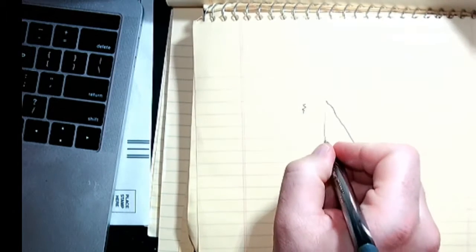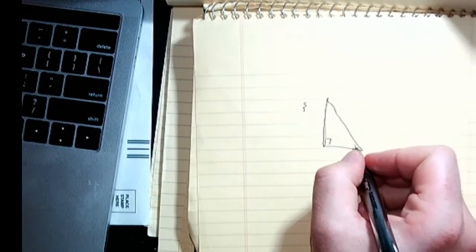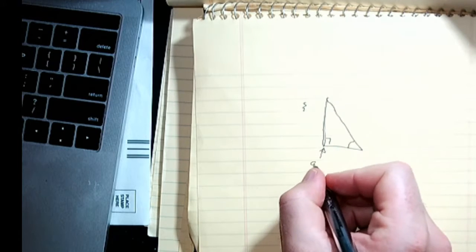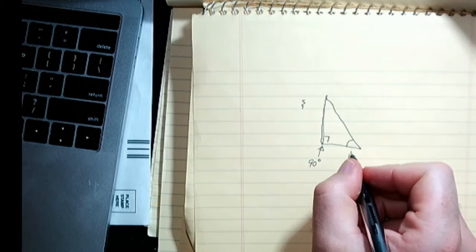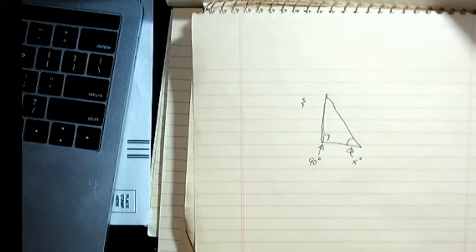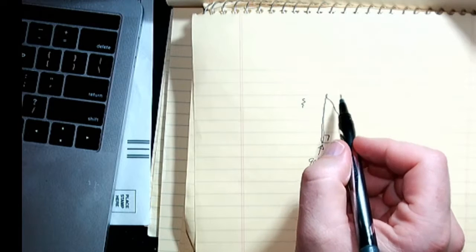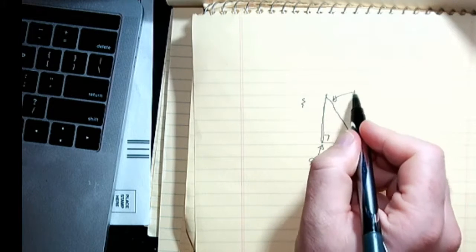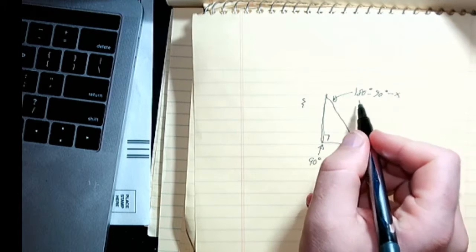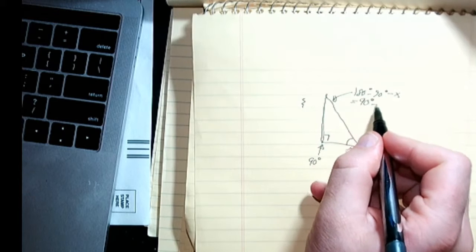Well, the basic idea of trig is this. Let's look at a basic right triangle here. And suppose we know one angle other than the right angle. This is 90 degrees because it's a right triangle. Then suppose we know some other angle. I don't know what it is, so we'll call it x degrees. Well, once you know that angle, you know the third angle, because remember, the three angles of a triangle have to add up to 180 degrees. So whatever this is, it's 180 degrees minus 90 degrees, because we've already dealt with 90 with the right triangle, minus x. So this is just 90 degrees minus x.